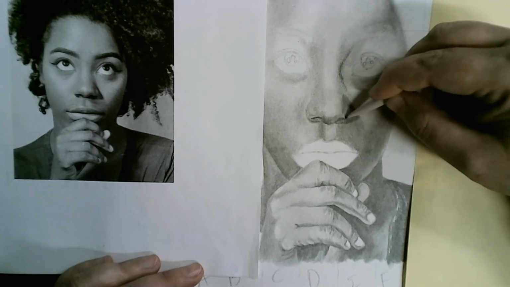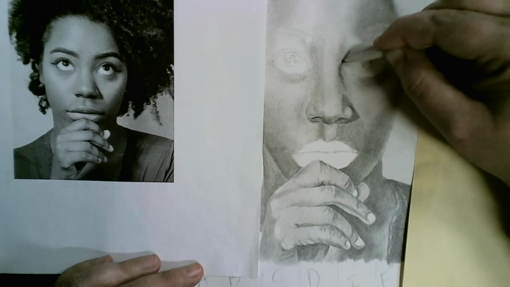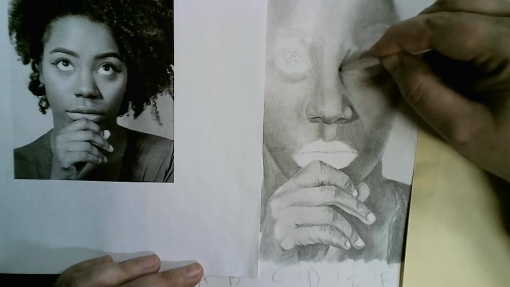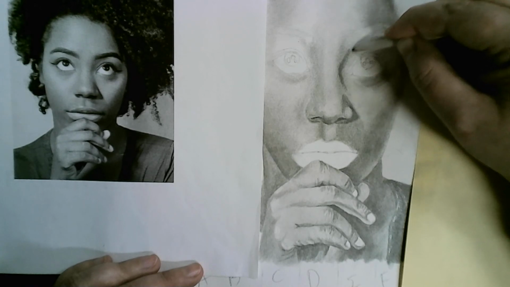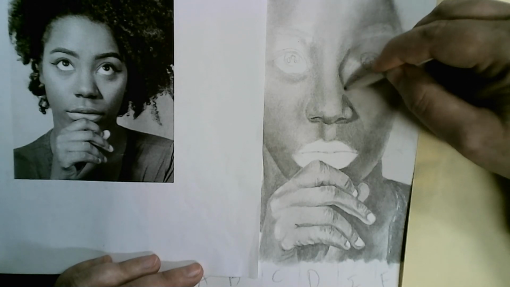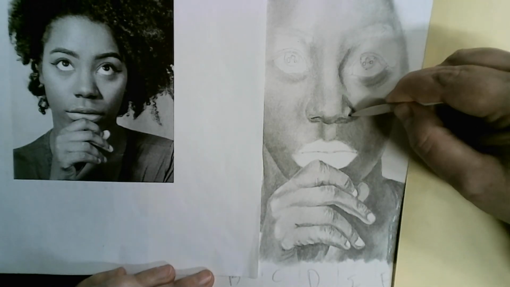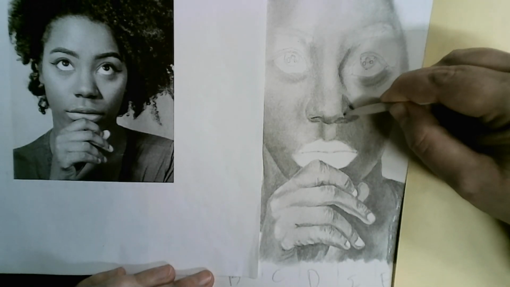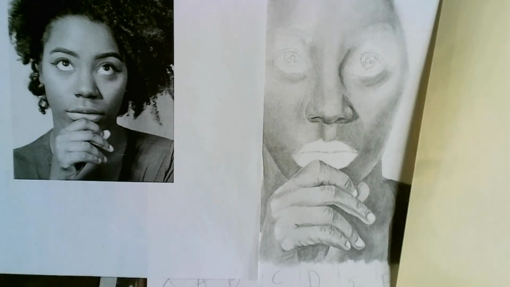Okay, this nostril is darker down here. Let me blend over this with my small blender, and we'll go back with the larger. Now it fades down, and I'll go back with the medium. Okay, so the bottom of this nostril is darker. And just that little bit of reflected light on the nostril over there.